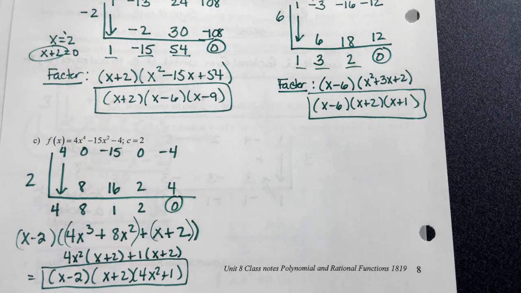All right. So any questions, guys, on C? So like I said, guys, once you get it down to this equation, if you have 4 terms, try that grouping. All right. Any questions on, if you know a 0, how you can actually get the equations into factored form?